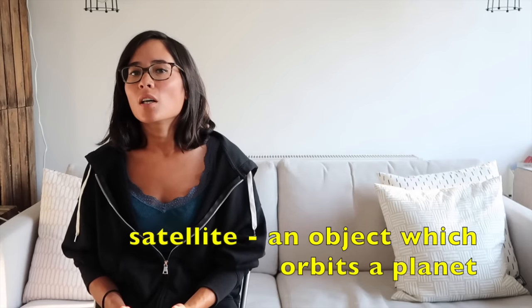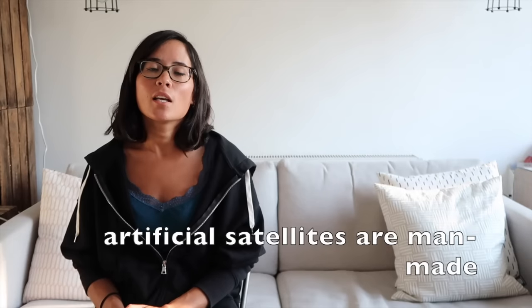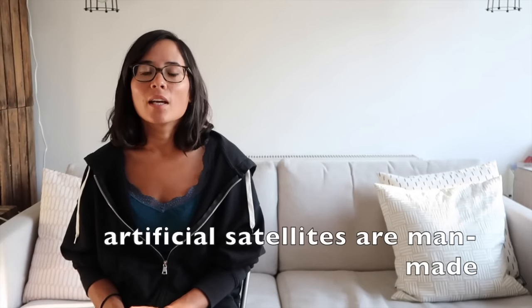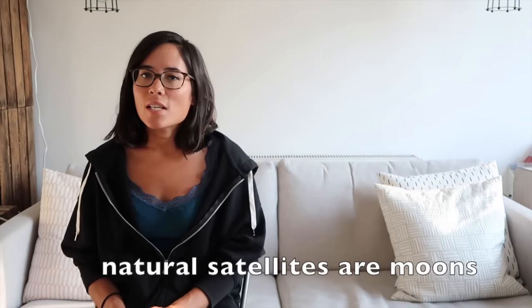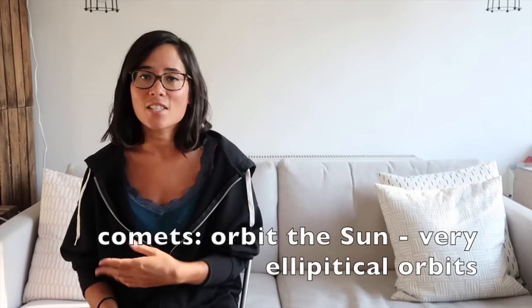Do remember that a satellite is any object which orbits a planet. There's both artificial and natural satellites. Artificial ones are ones which are man-made, that we have placed into the sky, whereas a natural one is one such as the moon. Now, comets, as with planets, have elliptical orbits, which means they have an oval orbit. They don't have a perfectly circular one.